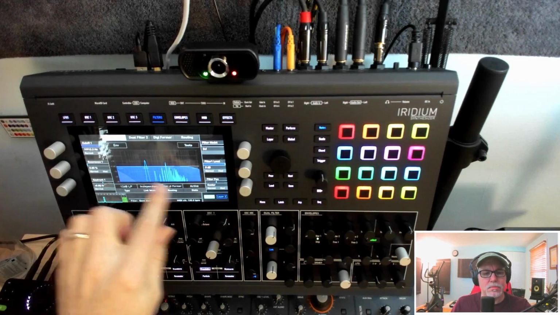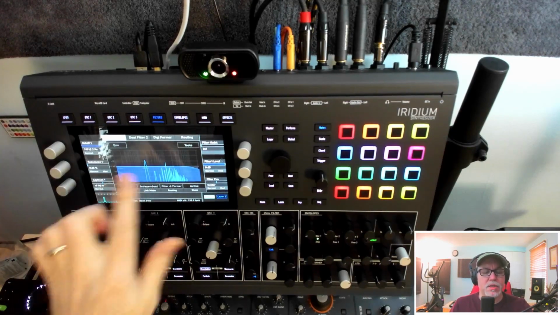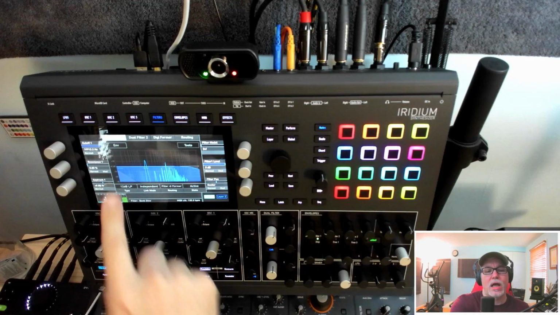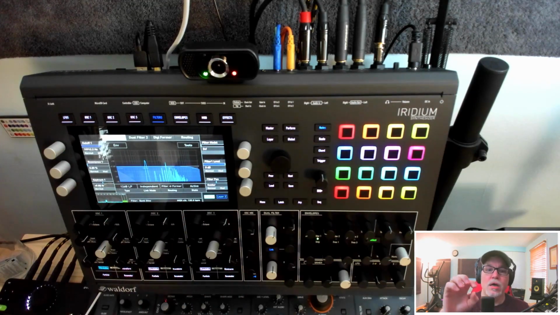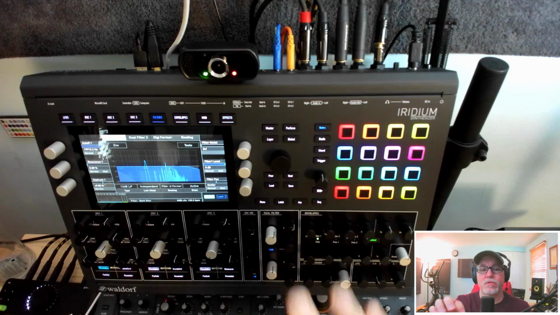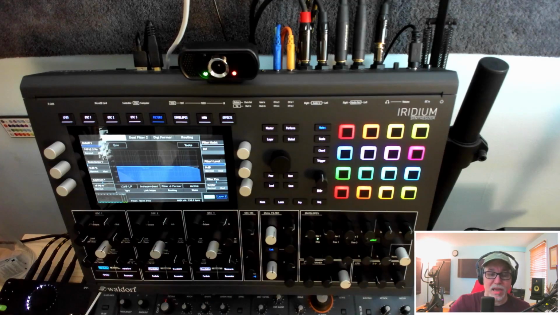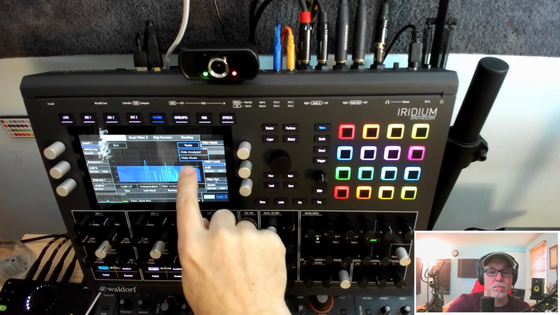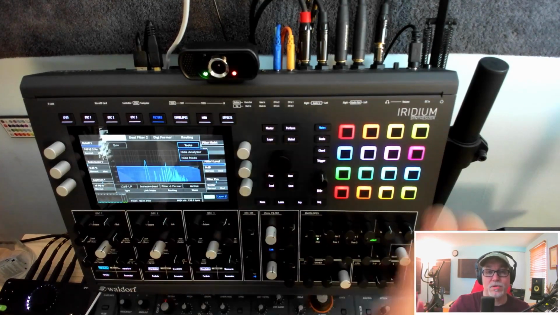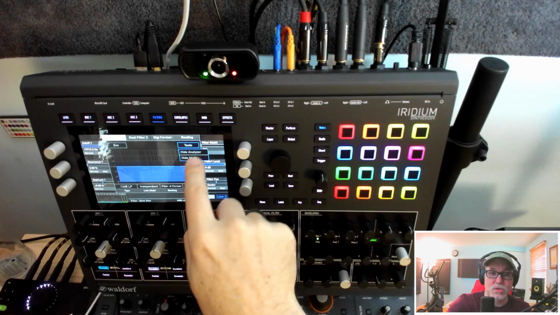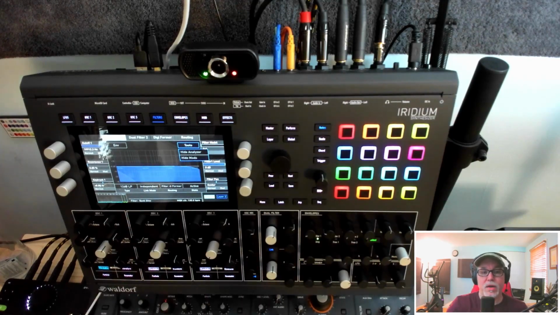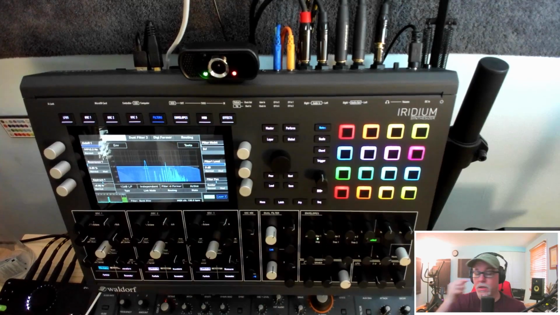And one thing that's cool on the Iridium is right here I have the frequency overlapped, and this is the 3.0 version of the operating system, and this is in beta currently. I'm helping test it. So if you don't see this, it's under tools, under filters, and you can say that you want to show the analyzer.